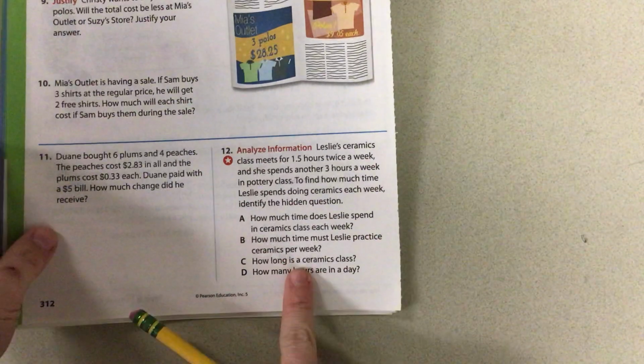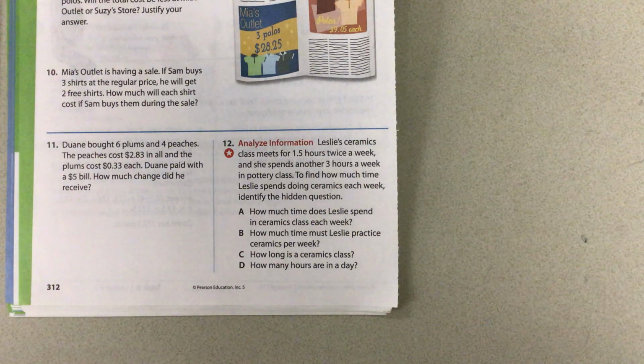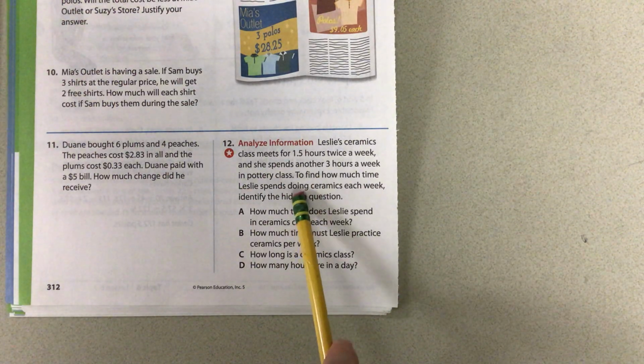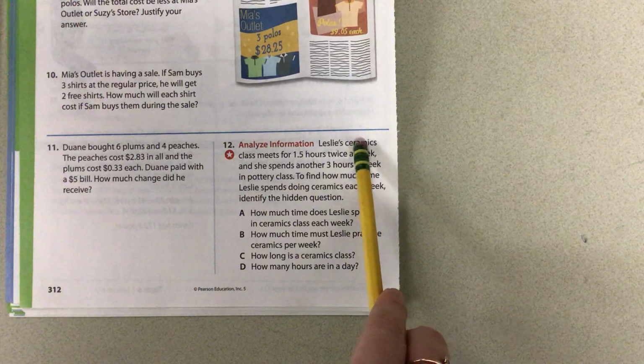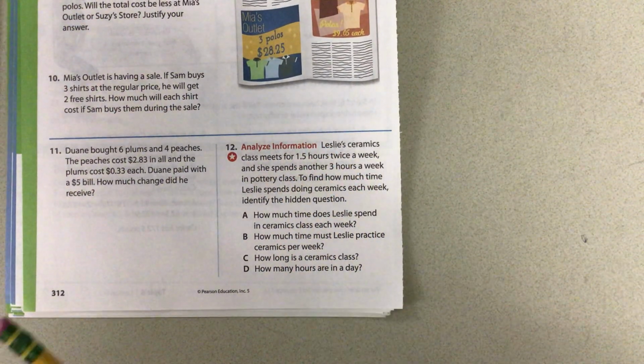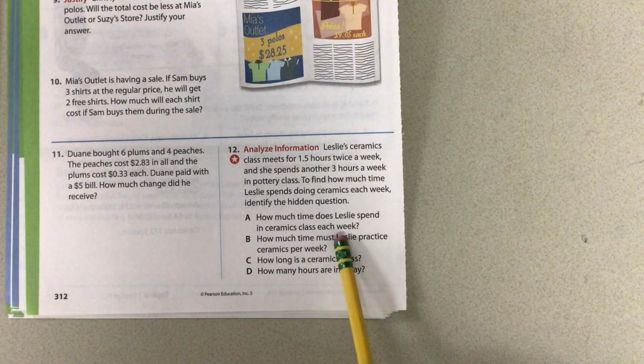All right, we're going to do one more. So Leslie's ceramics class meets for 1.5 hours twice a week, and she spends another 3 hours a week in pottery class. To find out how much time Leslie spends doing ceramics each week, identify the hidden question. So we want to figure out the time she spends doing ceramics. So her ceramics class meets 1.5 hours twice a week. So do we need to know how much time she spends in ceramics class each week?